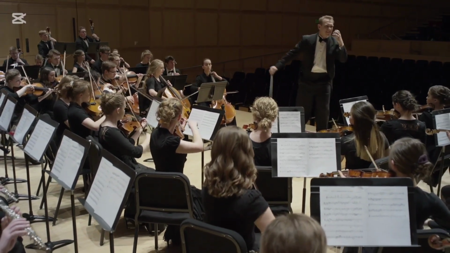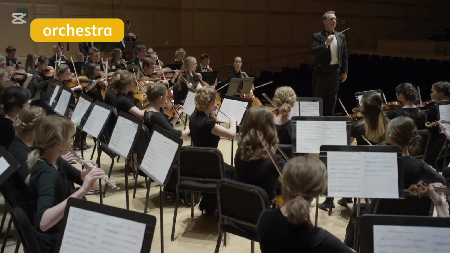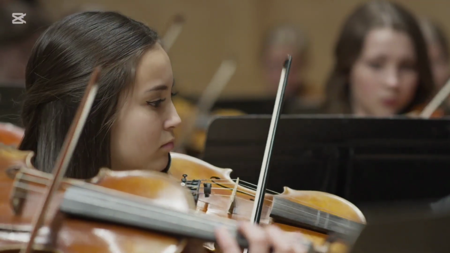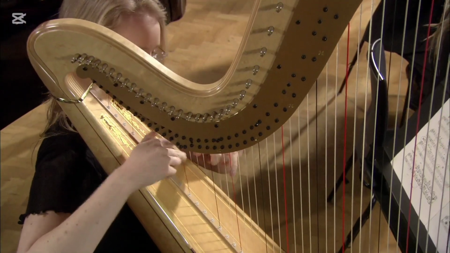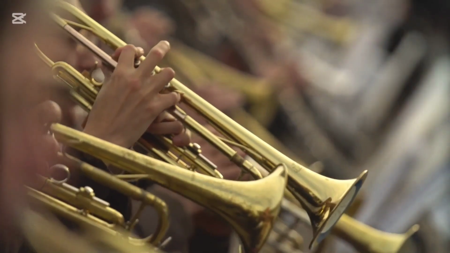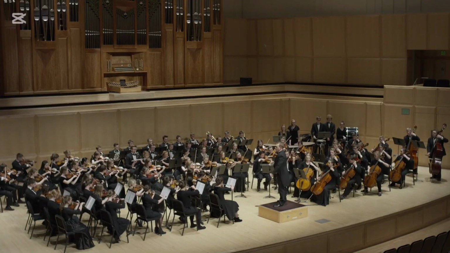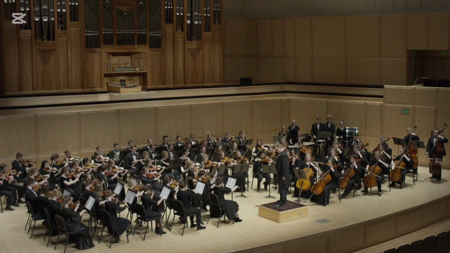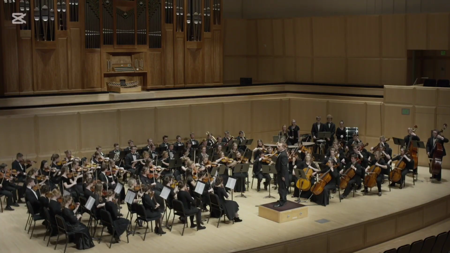The music is played on a large group of instruments called an orchestra. There are often violins, cellos, a harp, trumpets, flutes, and many other instruments in an orchestra. A large orchestra can have more than 100 musicians in it.